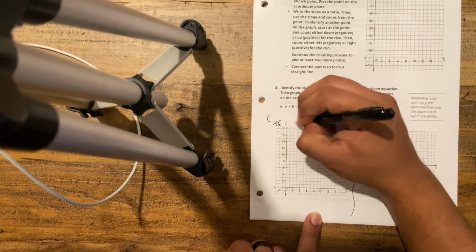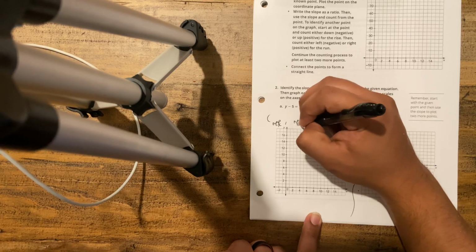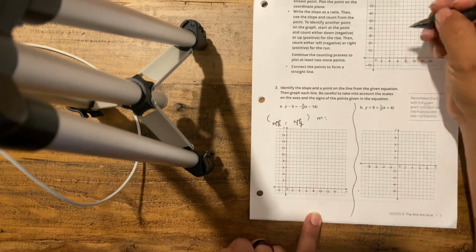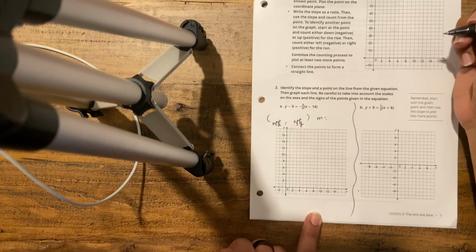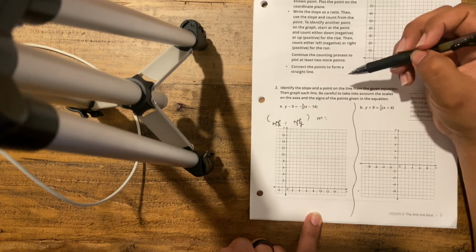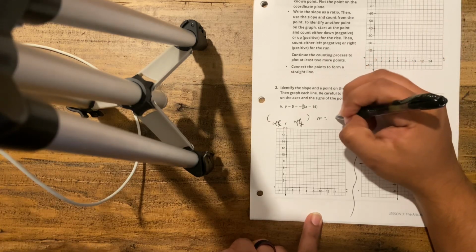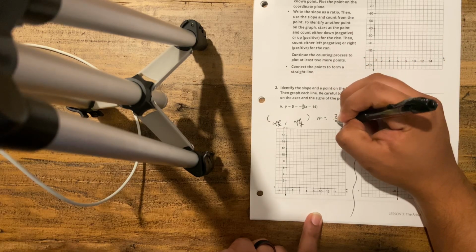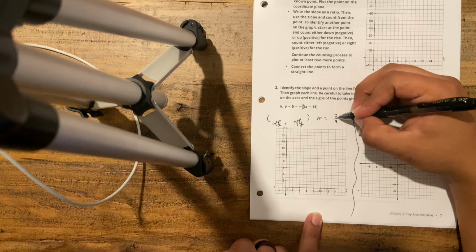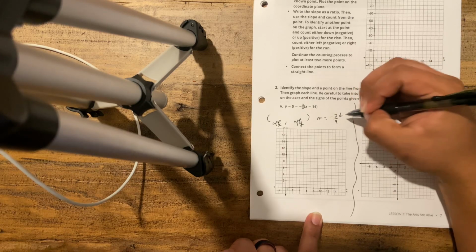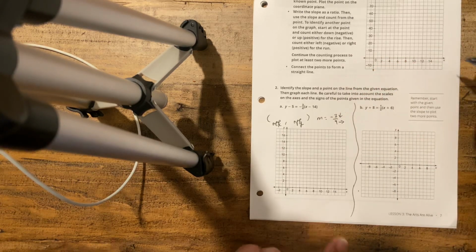Opposite x, opposite y. And my slope. So from right here, you can definitely tell this fraction right here in front of x is our slope, -3/4. And I can label that this is -3 going down and then 4 to the right.